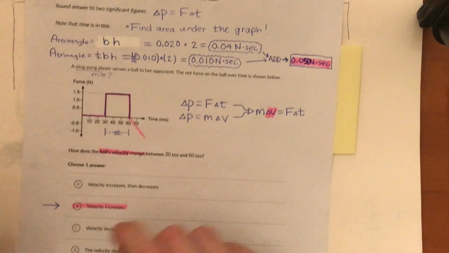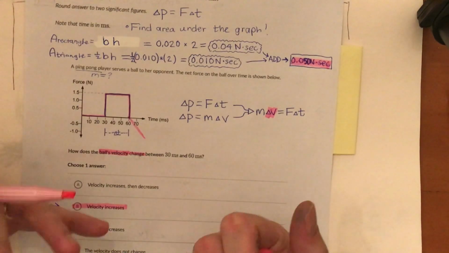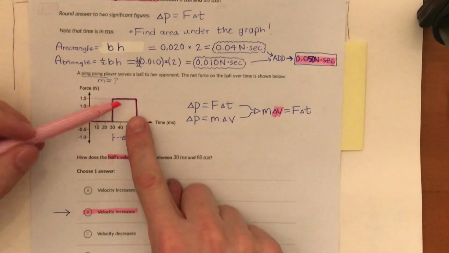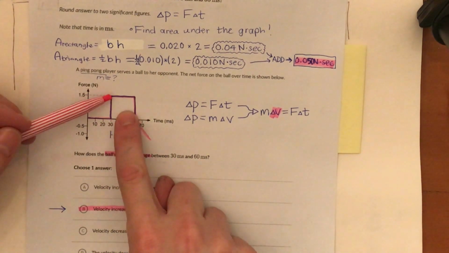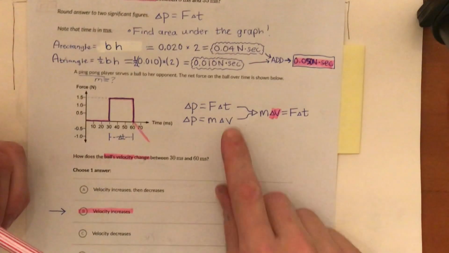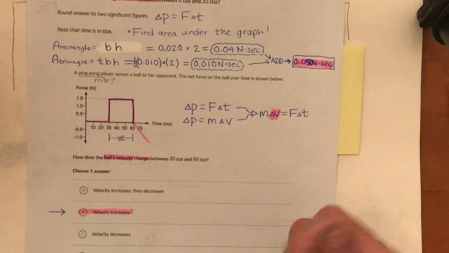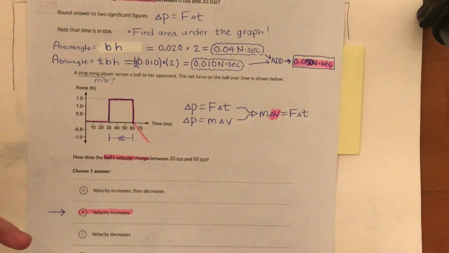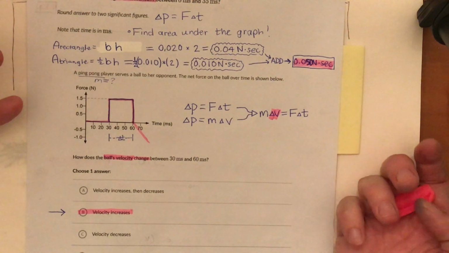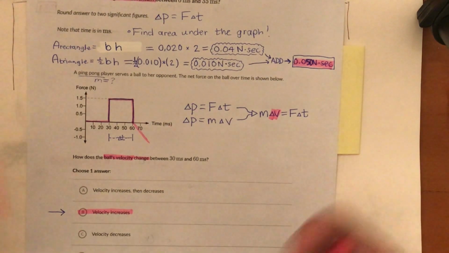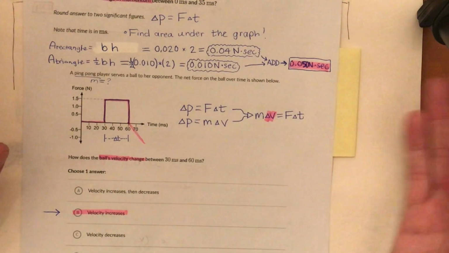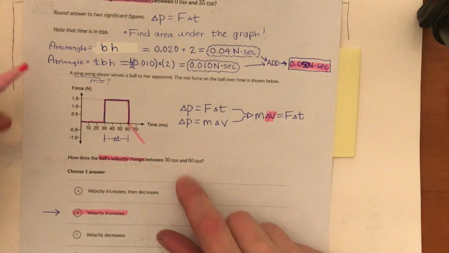If the problem also stated that the ping pong started with a negative velocity, well, because it's receiving a positive force during this time interval, that positive force is in the opposite direction of its velocity. So that would actually cause its velocity to become more positive. So the speed would slow down. It would decelerate the ball. But these are just a little bit more advanced kind of ideas. Let's just stick with the basics here.